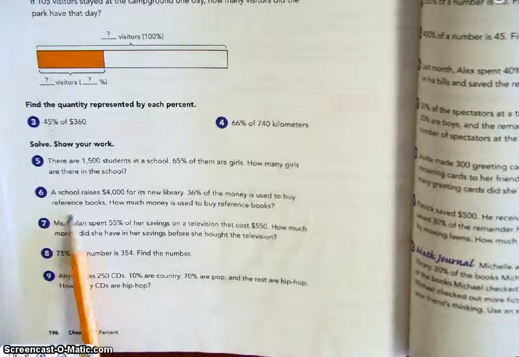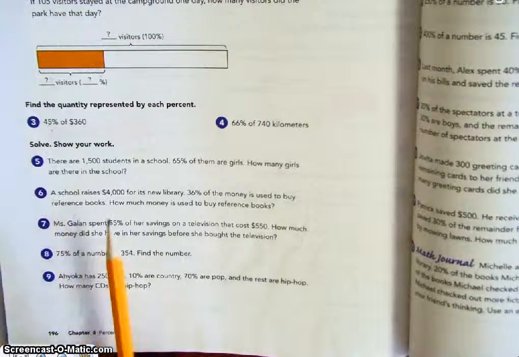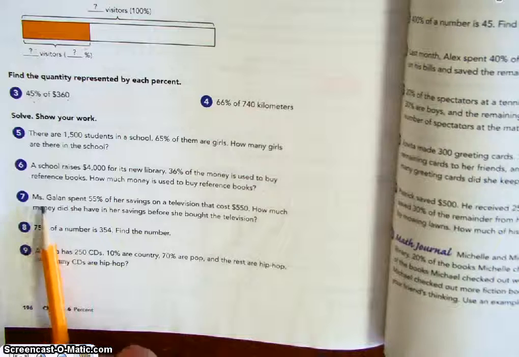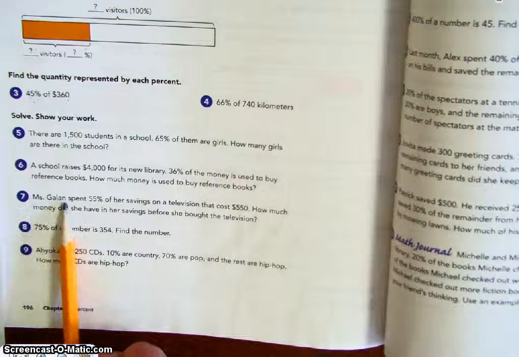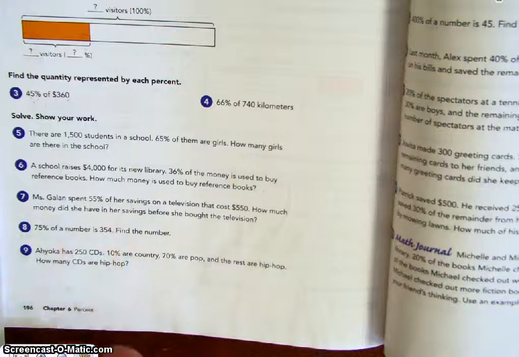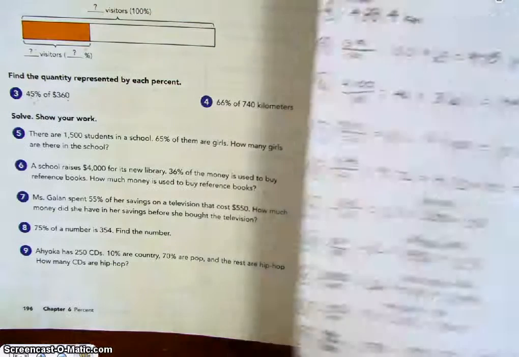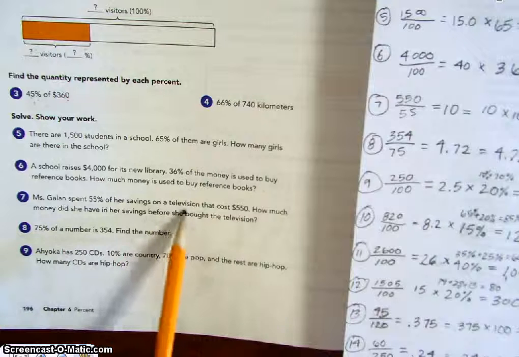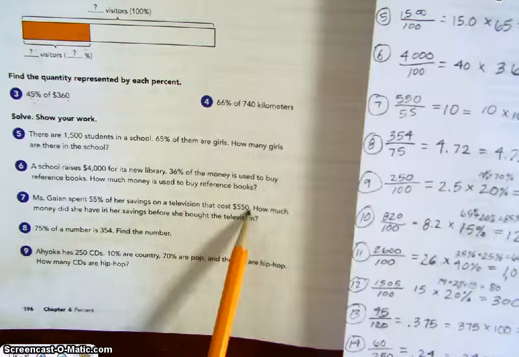So let's go down here to find one that is the total, and we don't need to put it over 100%. Number 7 is one of those. So Miss Galen spent 55% of her savings. So of the total percent of her savings, she spent 55% on a television, and it cost $550.